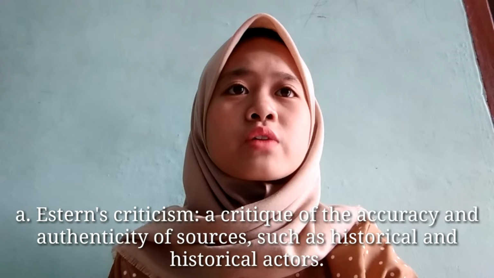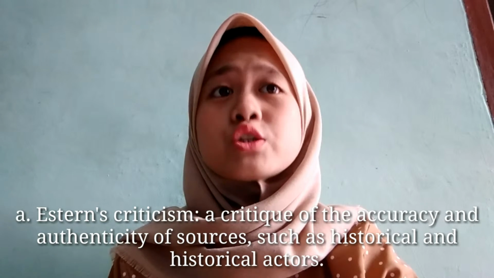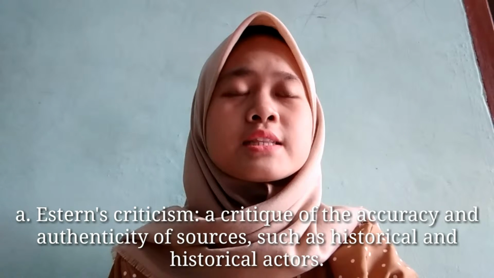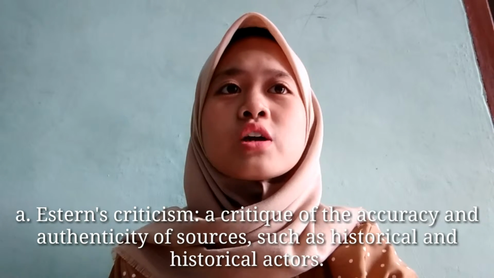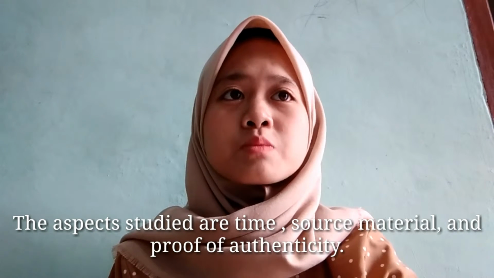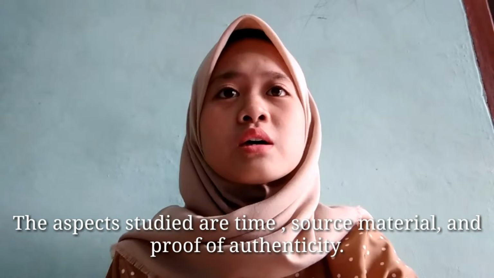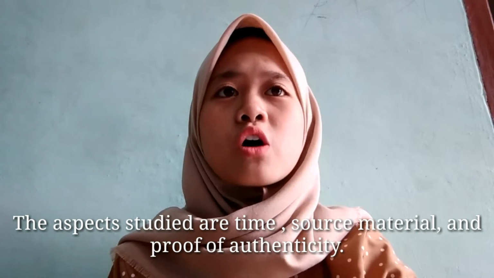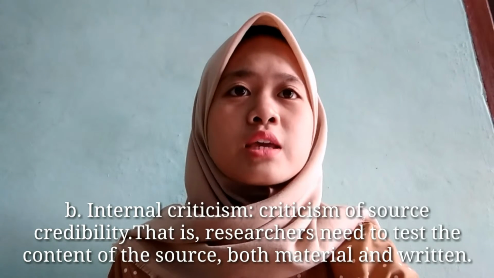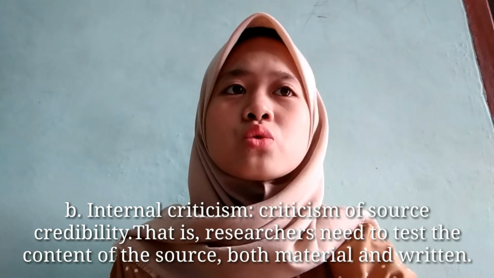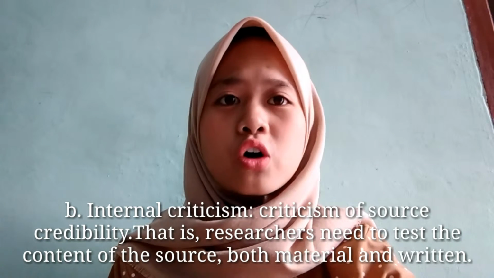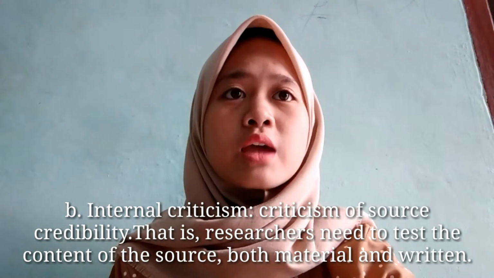External critique, a critique of the accuracy and authenticity of source, such as historical source material and historical actor. The aspects studied are time, source material, and proof of authenticity. Next, internal critique. Internal critique is critique of source credibility. That is, researchers need to test the content of the source, both material and written.